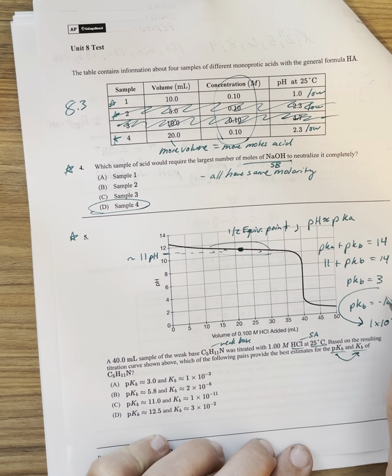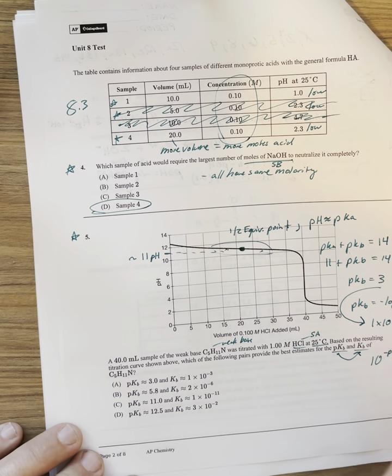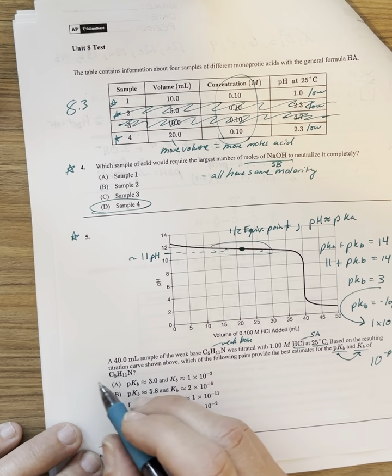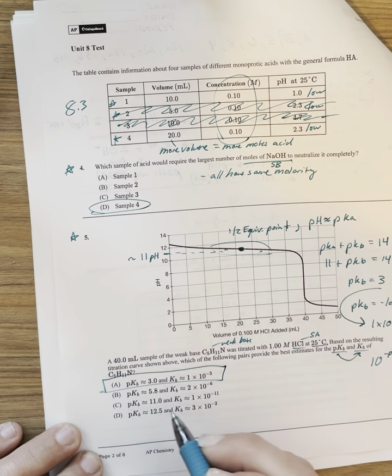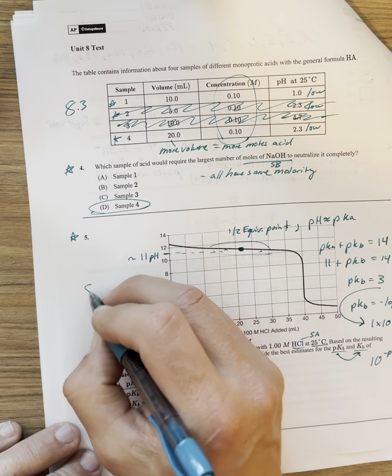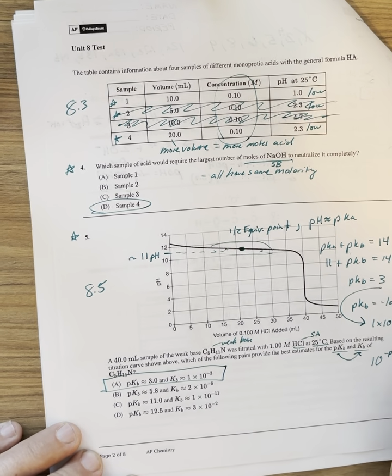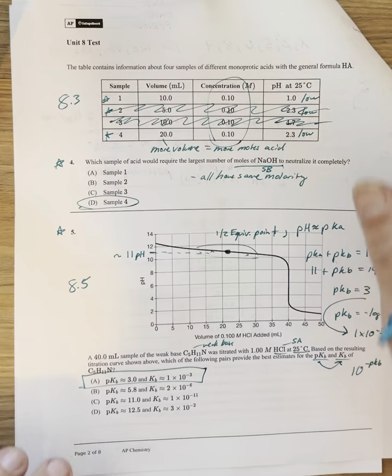But the other way that you could do that is 10 to the negative pKb, and then you would get the same number. Okay, so that's right. So A. Number 5 is 8.5, acid and base titrations, if you're wondering about that.